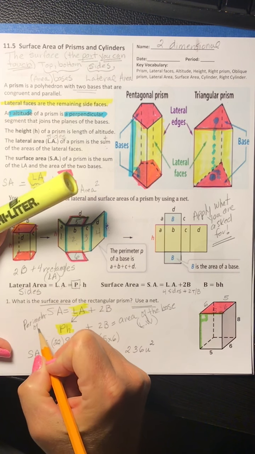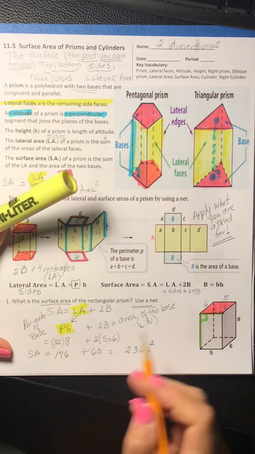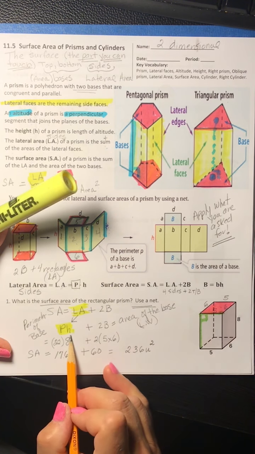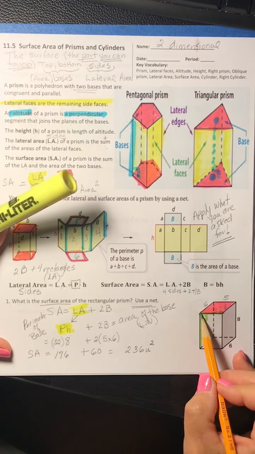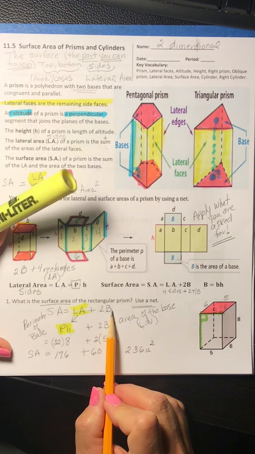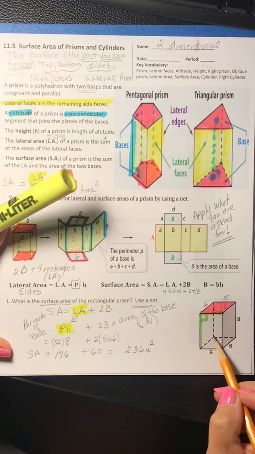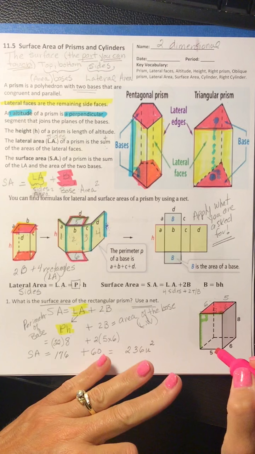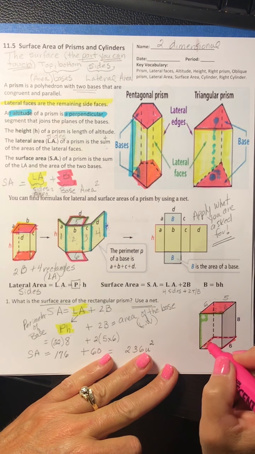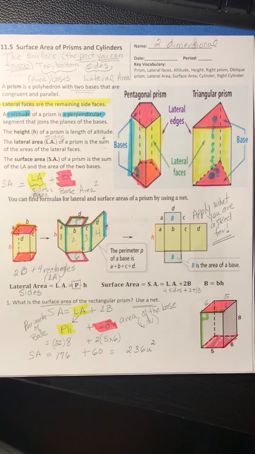Perimeter of the base times the height, because that is the length and the width of all four rectangles. The perimeter is four-sided, so it's 4 lengths, and the height or the width is the same for every rectangle. Two areas at the base, length and width for one, which is the same as the second one, length and the width, plus the two bases. And there you go.